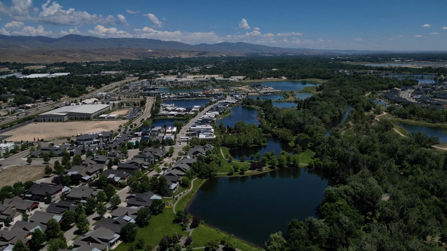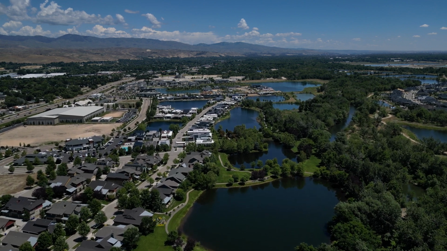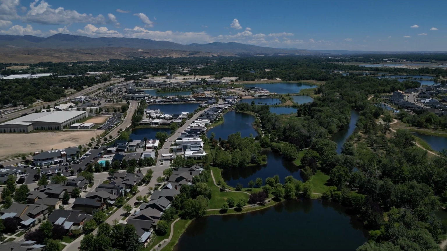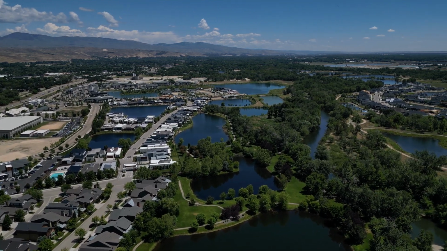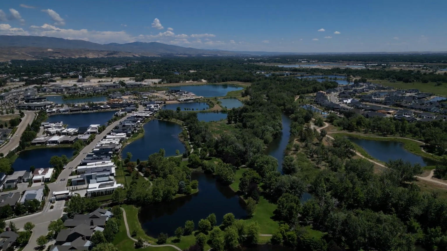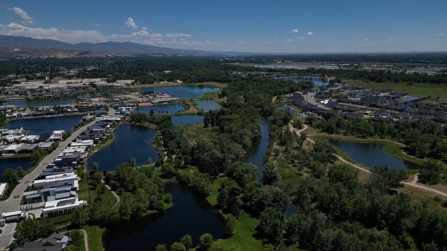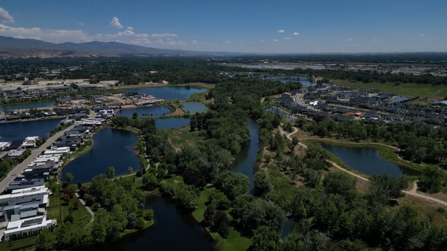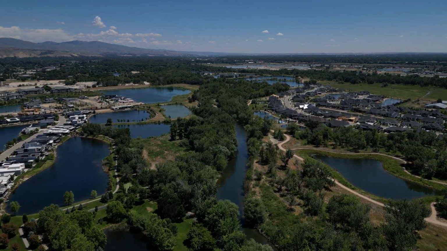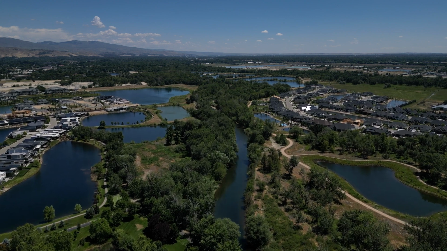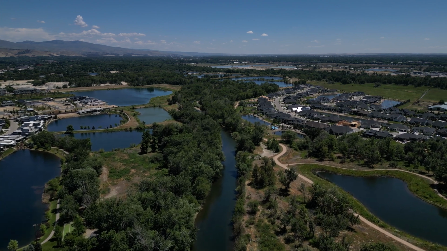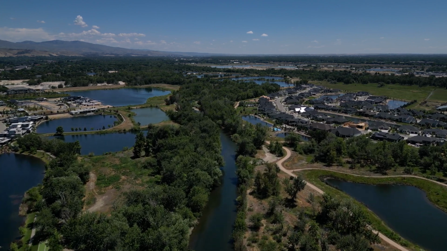So coming back this way, and our signal is getting stronger. That major thoroughfare you see on the far left is called State Street. It used to be the main highway to Boise. And you can see on the other side of these ponds, you can see the Boise River. And on the other side of that, you see some developments. Those are high-end homes again. I would hesitate to ask how expensive some of those homes are.